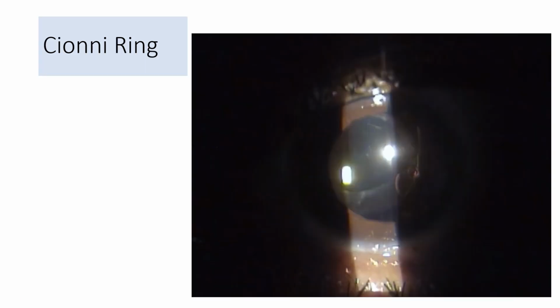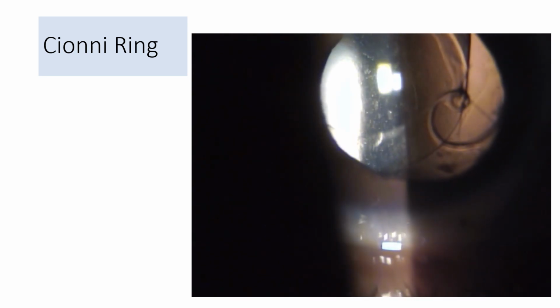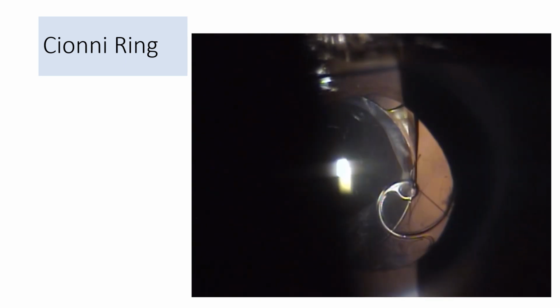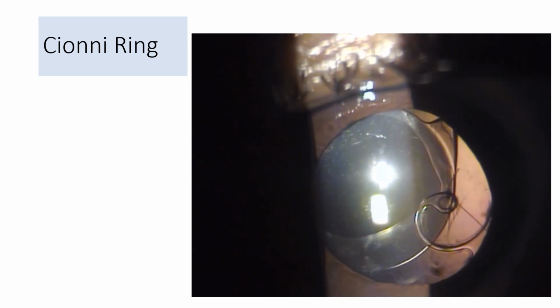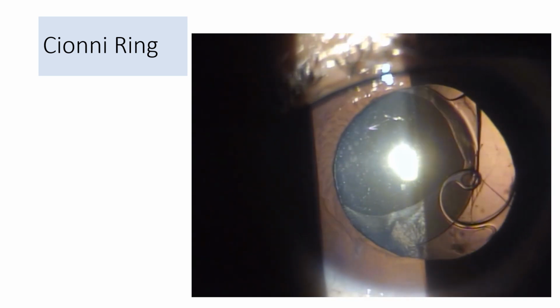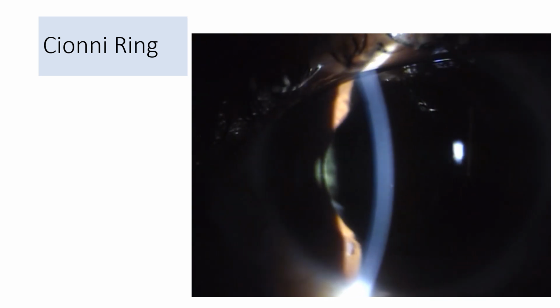This is just to show you that if you've got a significant subluxation which involves more than 6 clock hours, you can put an Ahmed, or rather Cionni, ring. You can see this is a special type of capsular tension ring which has an eyelet which can be sutured to the sclera like a scleral fixation, and thereby you can fixate the capsular bag rather than fixating the IOL. So this is superior to doing a scleral fixation of the IOL, because once the bag is there, there is less tilt of the lens after putting in the intraocular lens compared to a scleral fixation IOL.